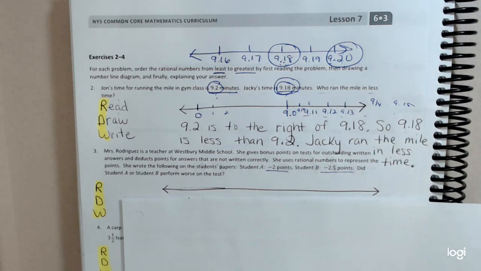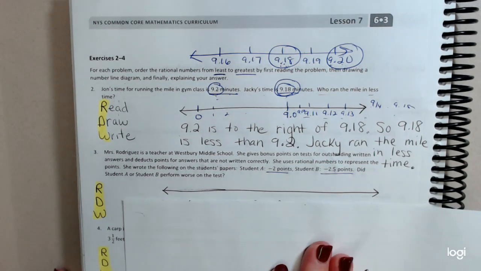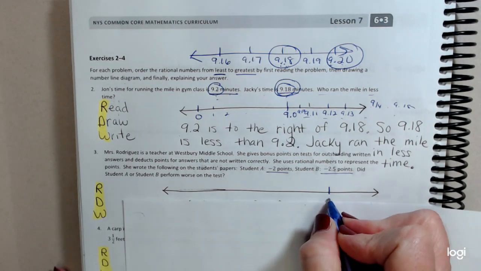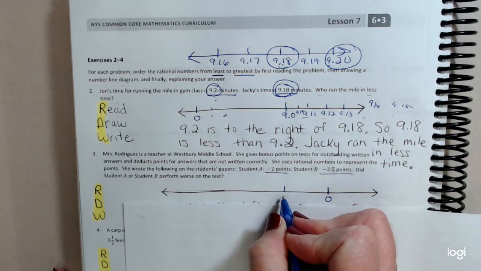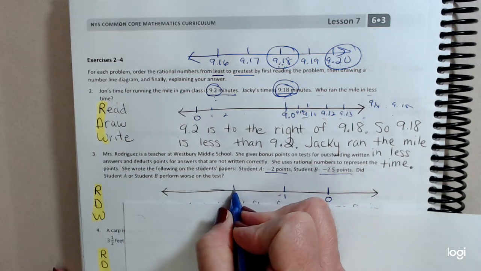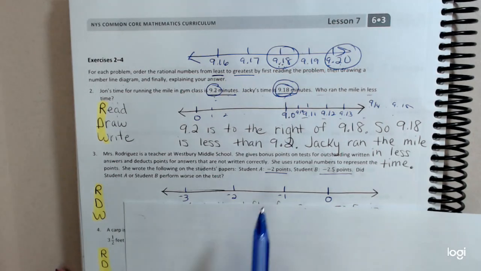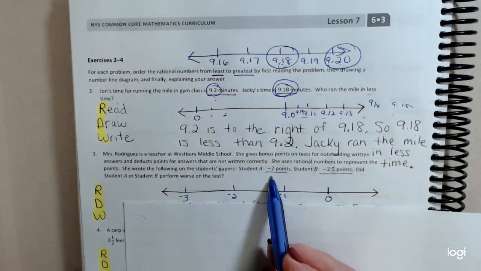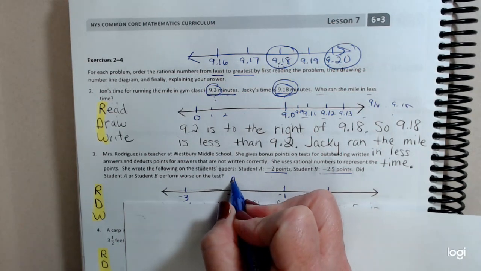We will notice that we're dealing with negative numbers. So I'm going to put the 0 over here on the right side of my number line. Negative numbers would be negative 1, negative 2, negative 3. Now, if I found -2, -2 is right here. This would be my student A.